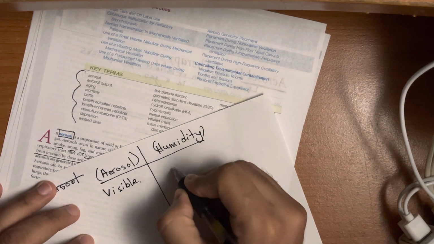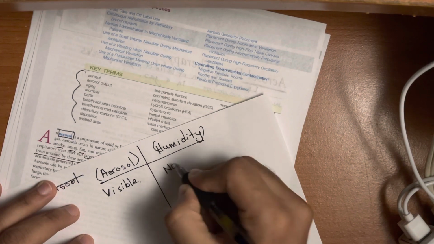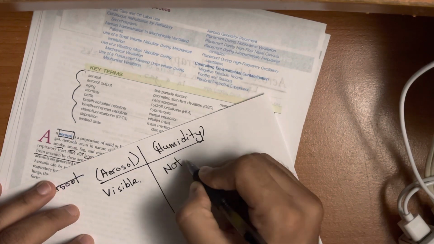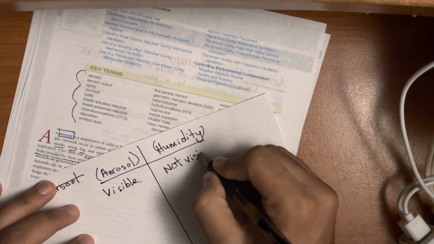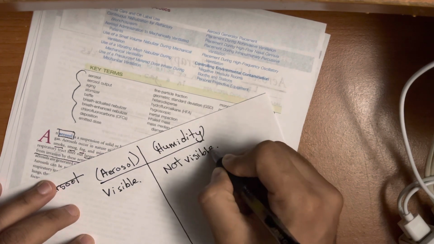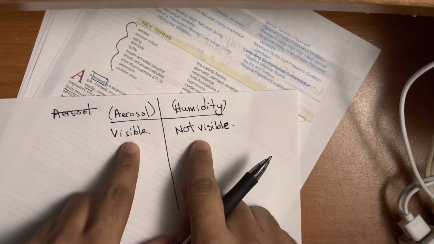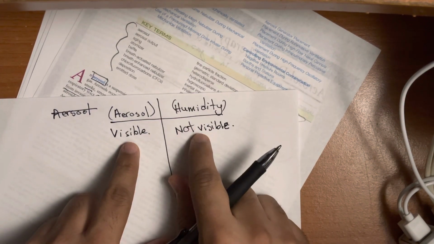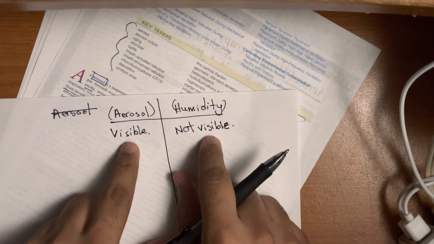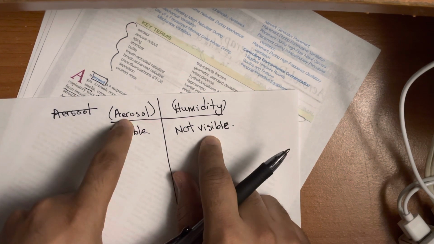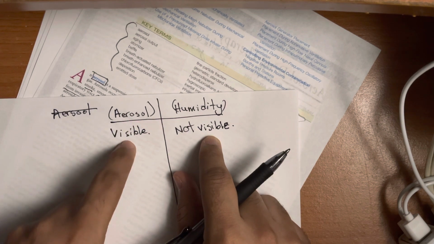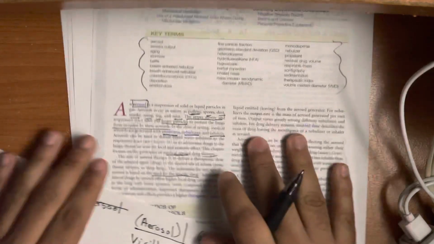Humidity is not visible. When you give humidity to the patient, you will not be able to see it with your naked eye. With any aerosol generating procedure, you can see it, like mist.